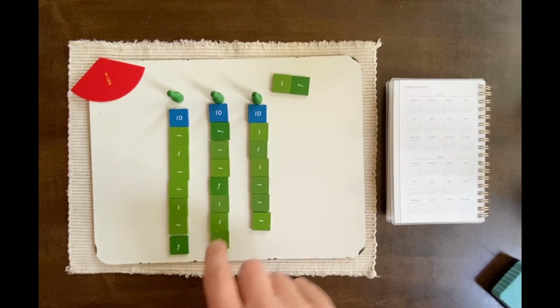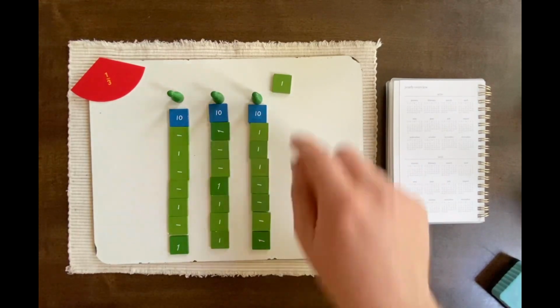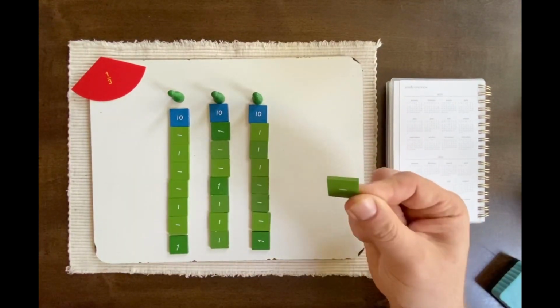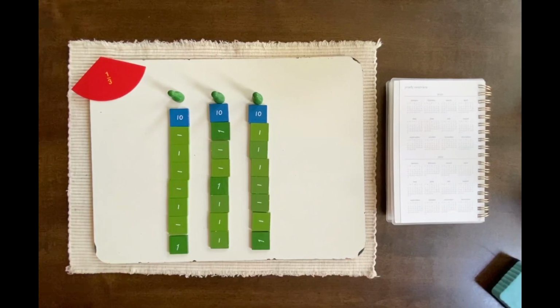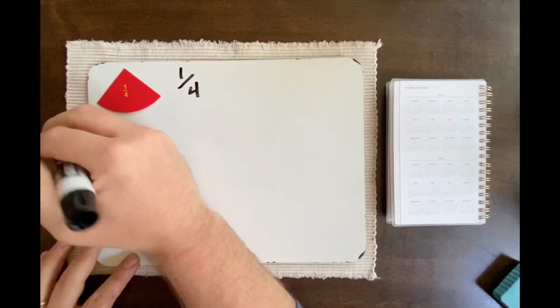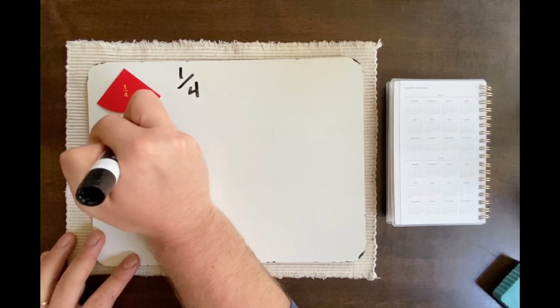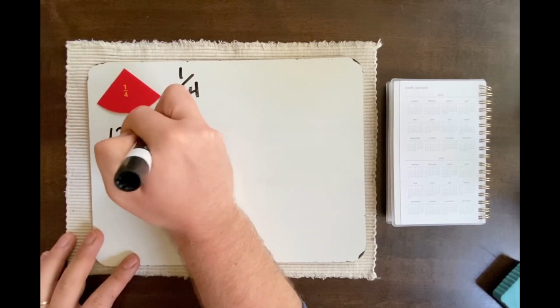It looks like we're getting to the end of our units here. And what is a remainder? Well, it doesn't look like 52 can be evenly divided 3 ways. Let's move on down our number line now and look at a quarter.